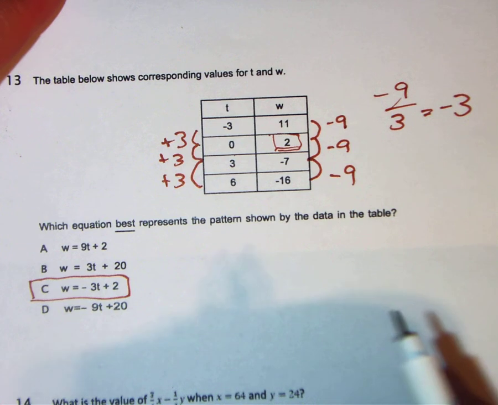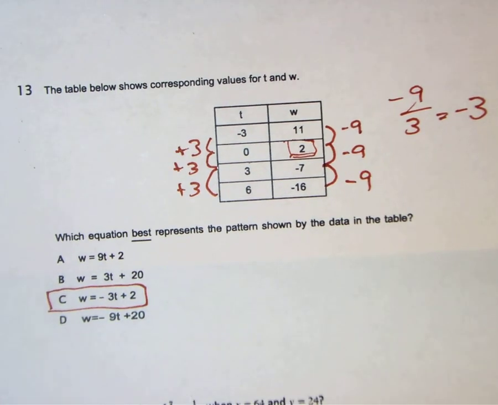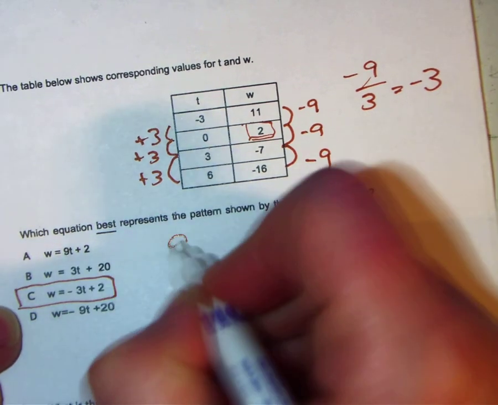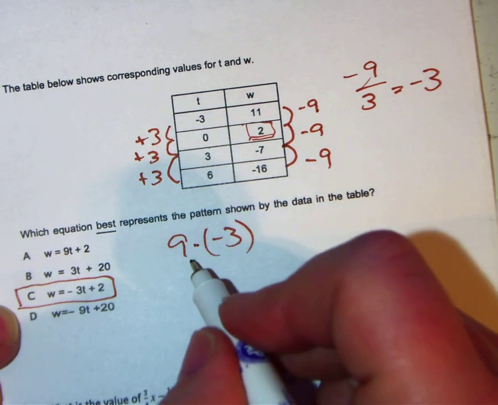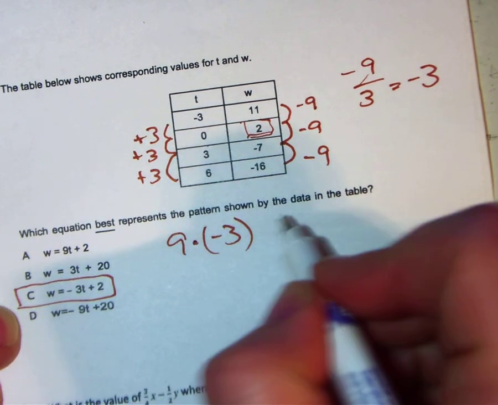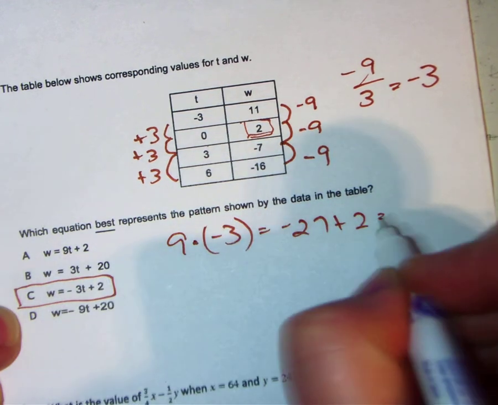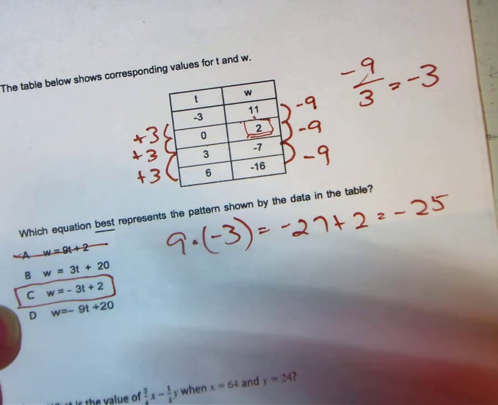But you can also check it by substituting. So if you said 3 times this one, so this would be 9 times -3, which would be -27, plus 2 would give you -25, which is not this answer. So obviously A is wrong.